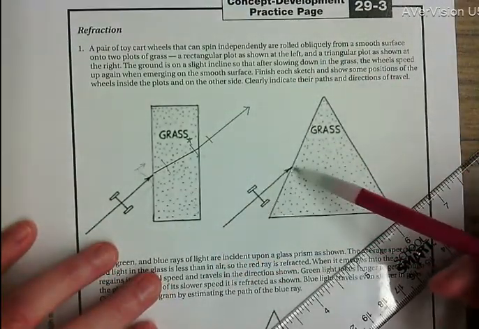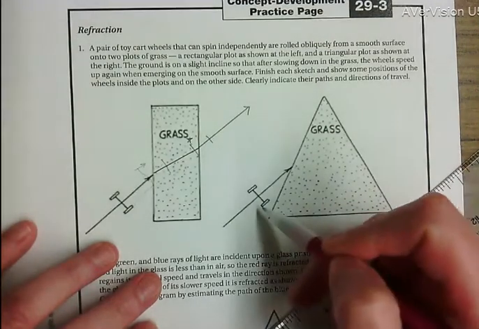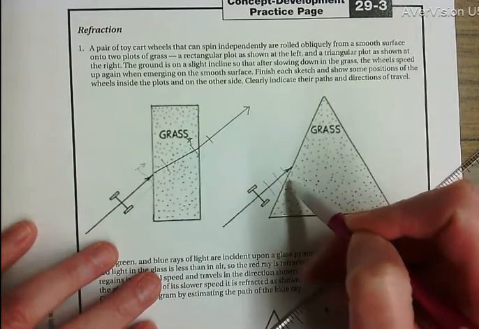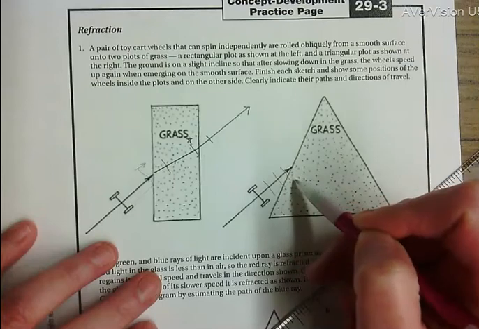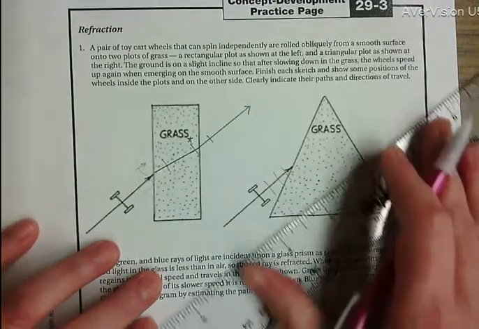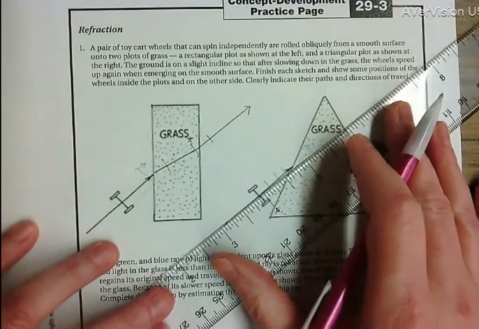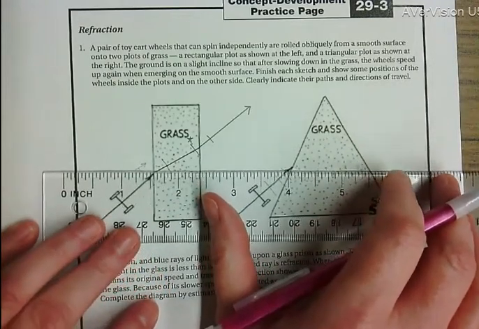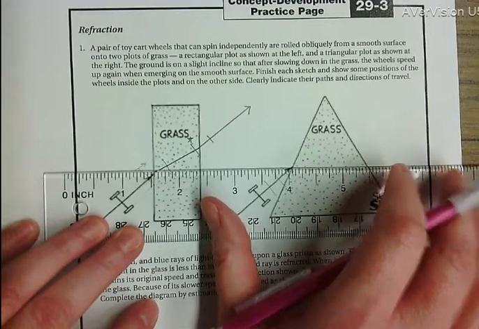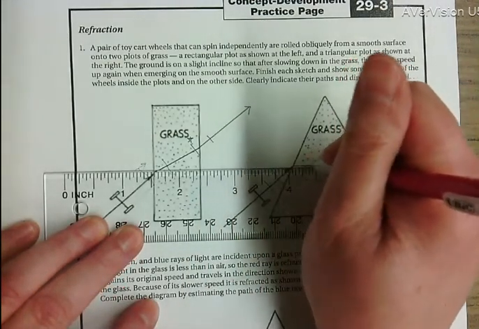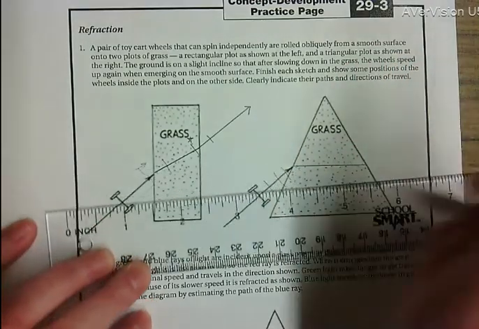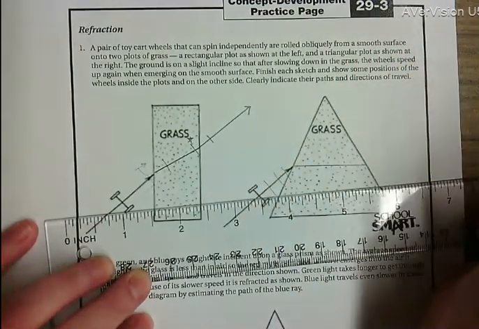In this triangular one, this is going to be even more pronounced, because this tire is going to reach the grass much sooner and be on the grass for a longer period of time. So instead of just a slight turn, we're going to have a pretty significant turn. In fact, this would end up turning almost straight here. And again, once the tires are both on the grass, they're going to move at the same speed.